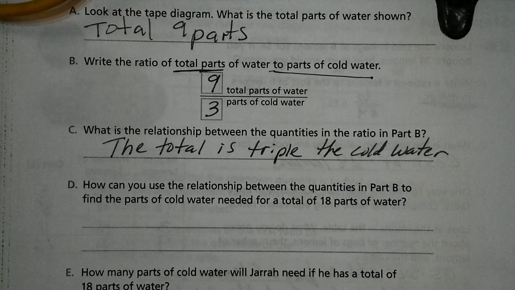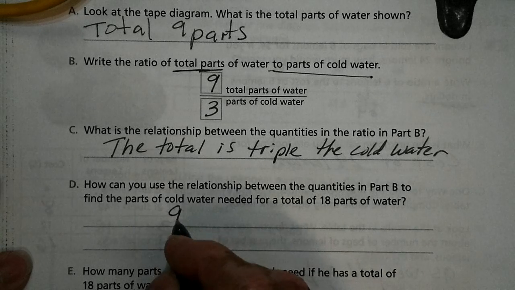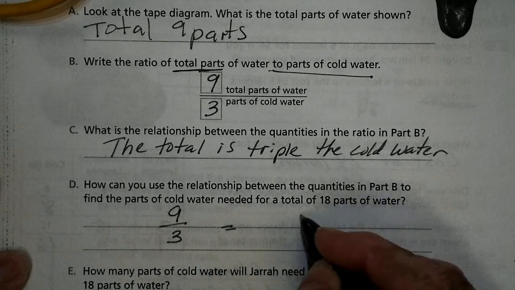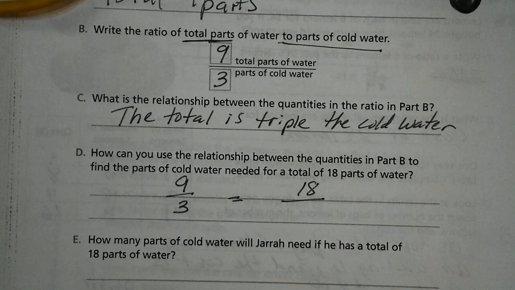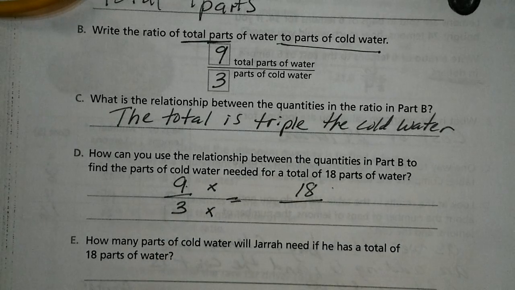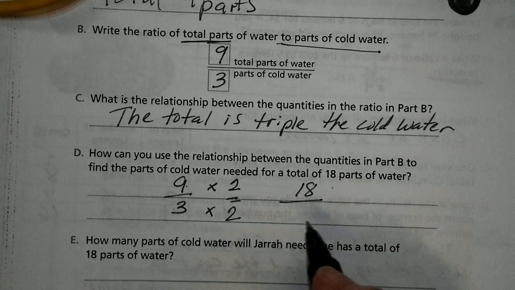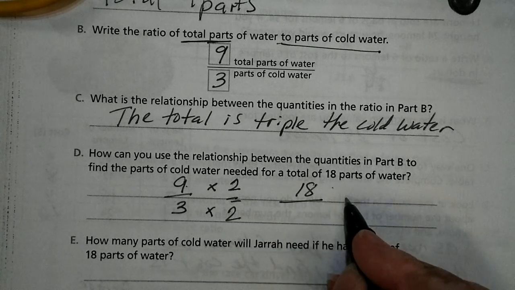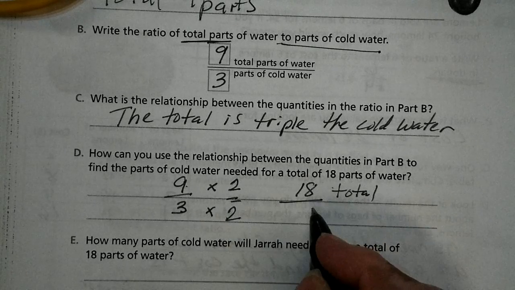All right, D says, how could you use the relationship between the quantities in part B to find the parts of cold water needed for 18 parts of water? Okay, so what would my scale factor be to get from 9 to 18? 2. Yep, so this would be 2 and this would be 2. So how much cold water do I get? 6. Yep.